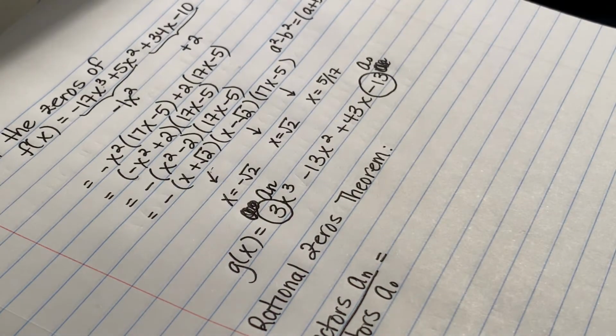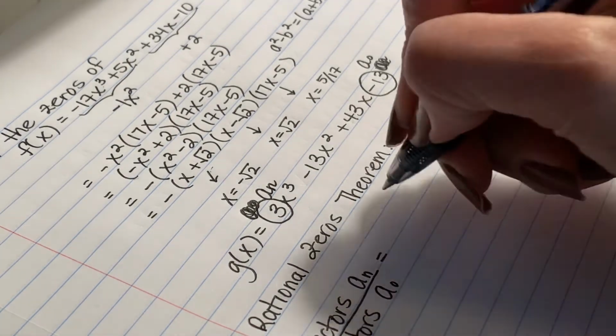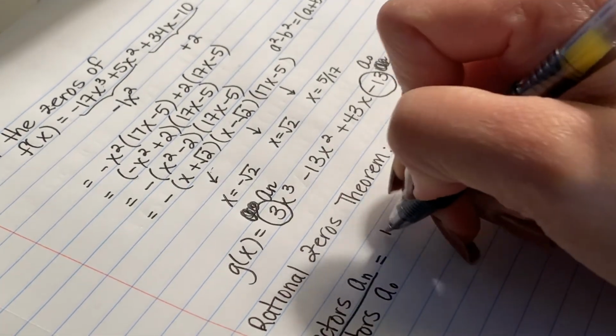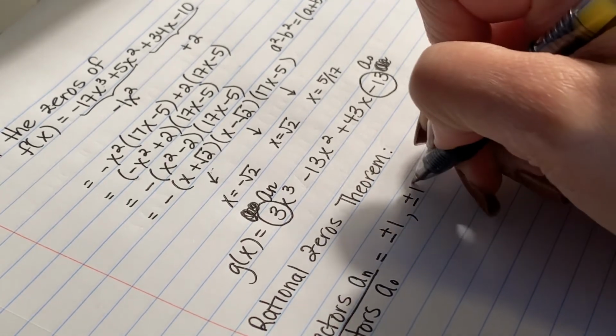All right. So what you're going to do is take your factors of a sub n and divide them by the factors of a sub 0. So the factors of a sub n are going to be, for this, plus and minus 1, and plus and minus 13.